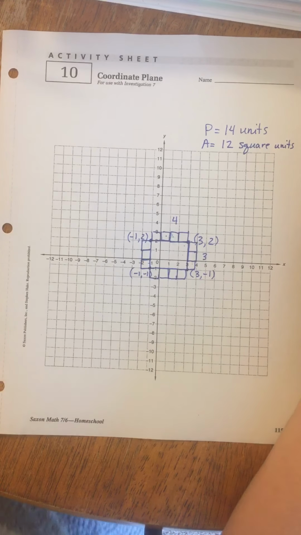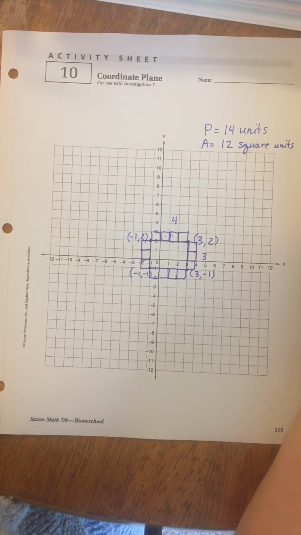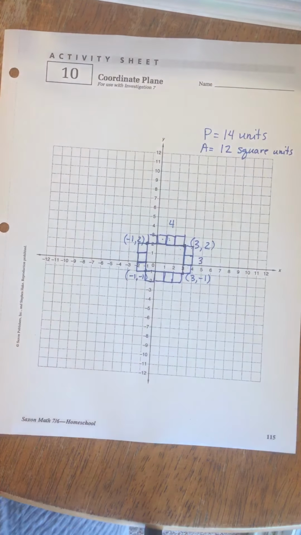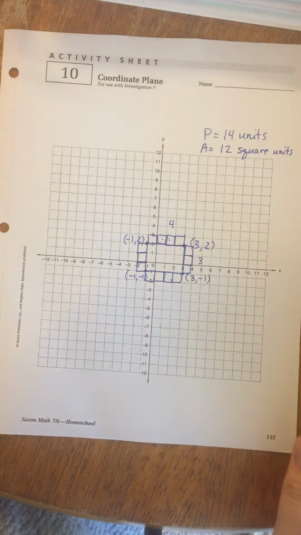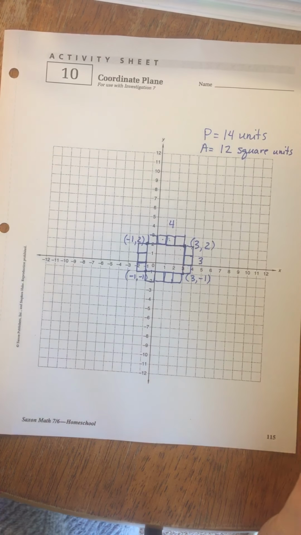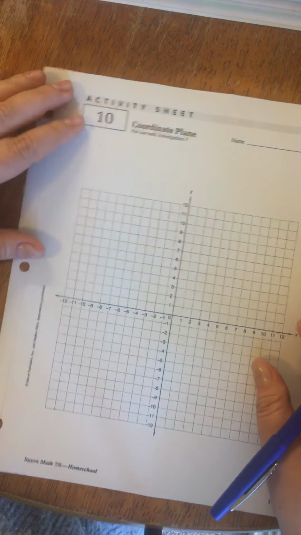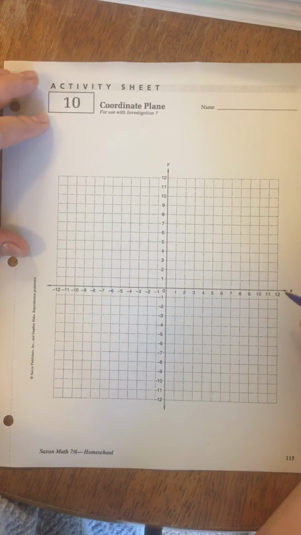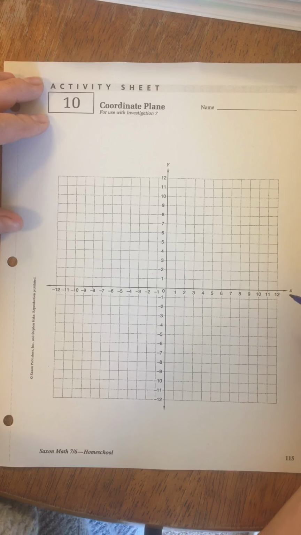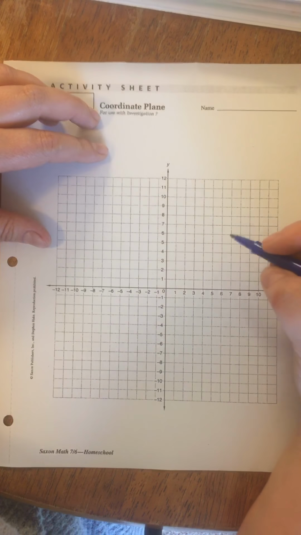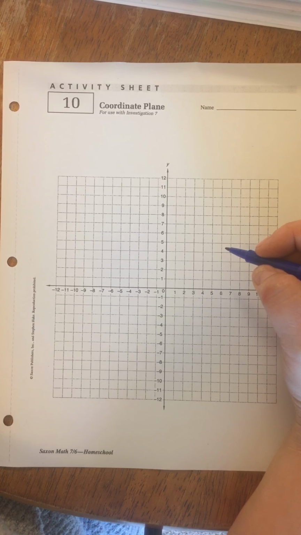So for problems 7 through 9, use activity sheets 10 through 12. Okay, we can do that. So number 7. Is it asking us to do a separate one? I think it is. So we'll get a new one. Yes, let's get a new one. Okay, it is asking us, number 7, the vertices of a rectangle are located at -2, -1. Okay, so let's go ahead and graph this. It says, for number 8, graph the rectangle, and what do we call this special type of rectangle?